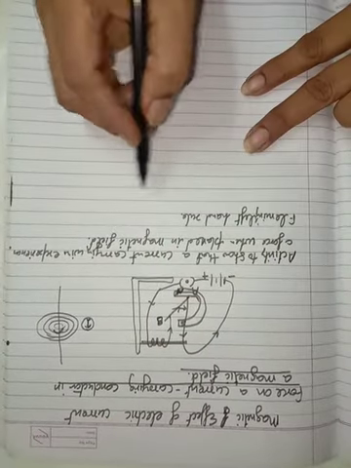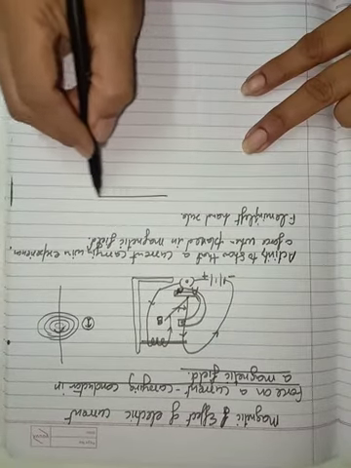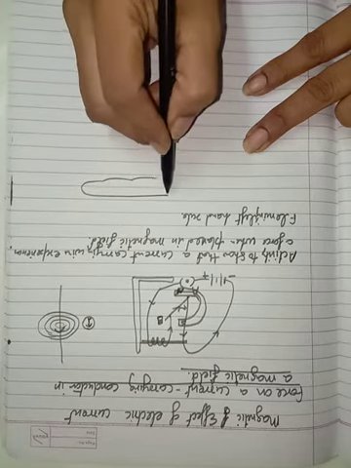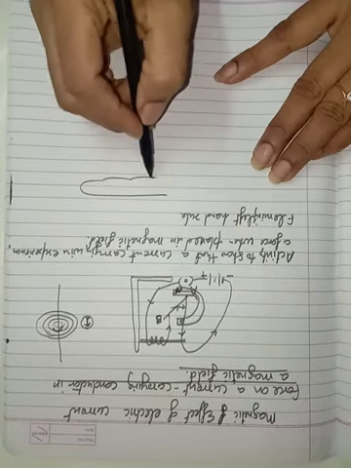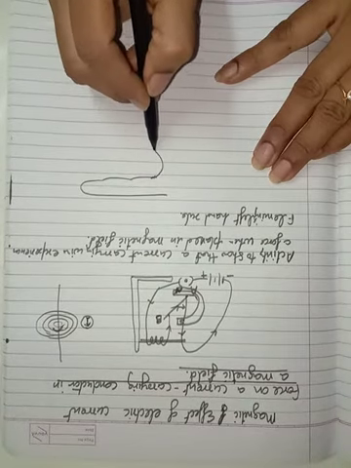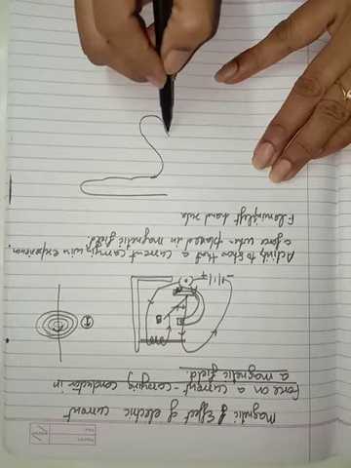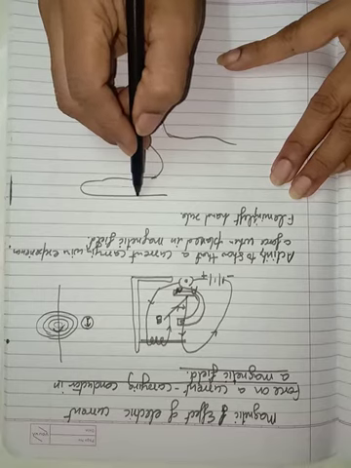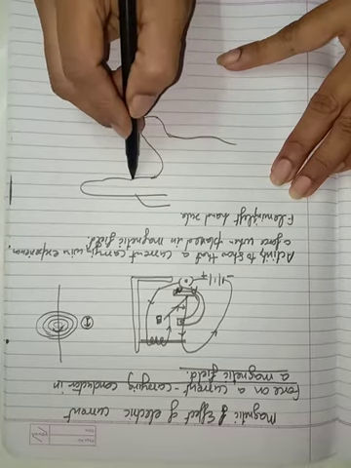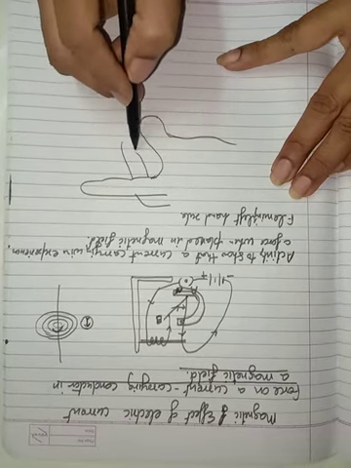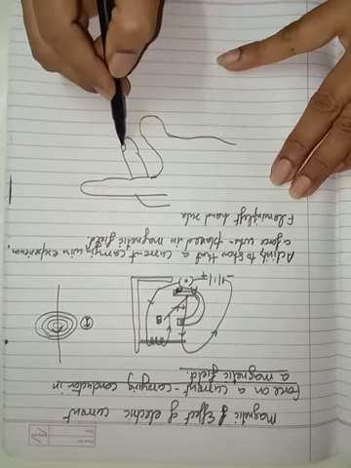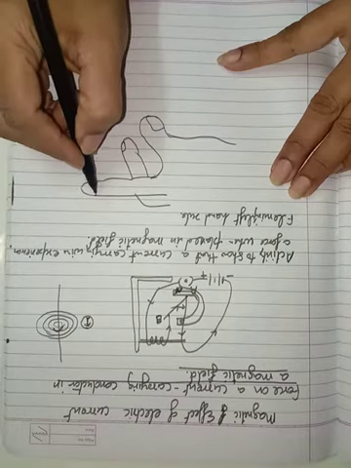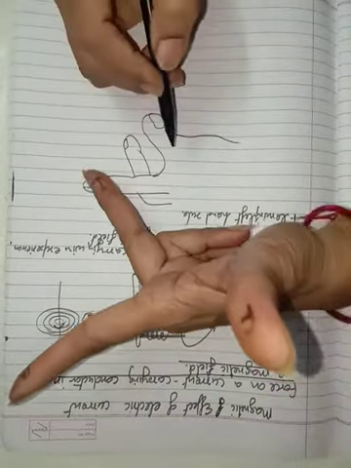You can make a figure like this, like your hand. This is your forefinger, this is your thumb, and this is your middle finger. You can make a much better figure than me. Okay, like this.